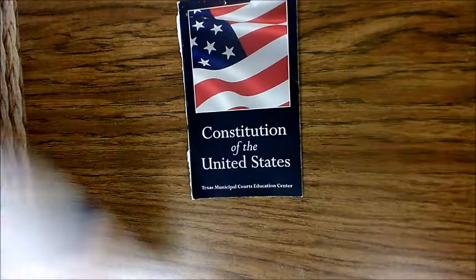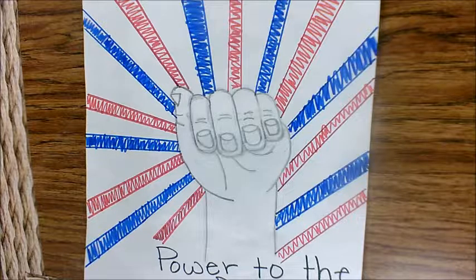How is this related to what we're learning? The framers wrote the Constitution based on their beliefs. They wrote 7 basic principles thinking about the people and their countries. One of them is popular sovereignty, which talks about the relationship between the government and the people.